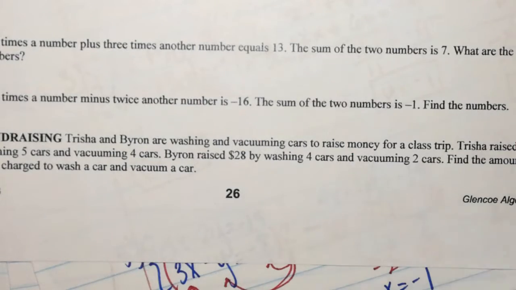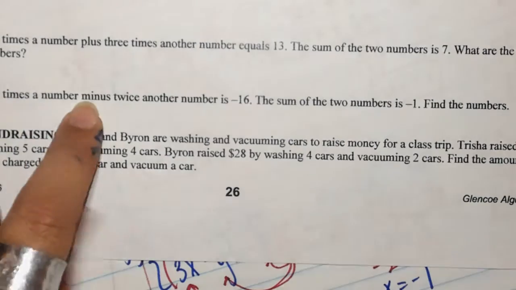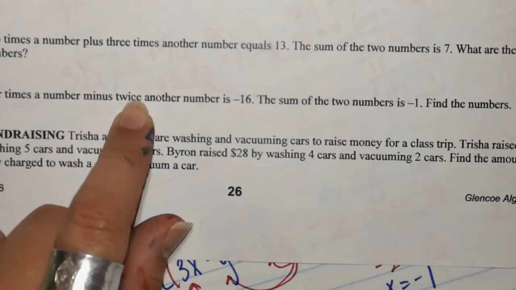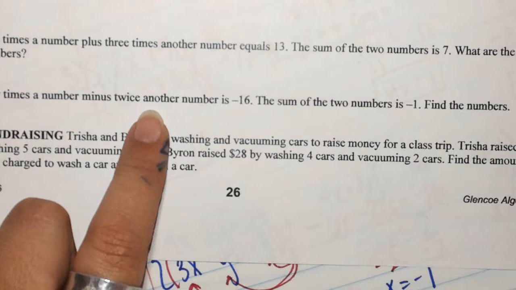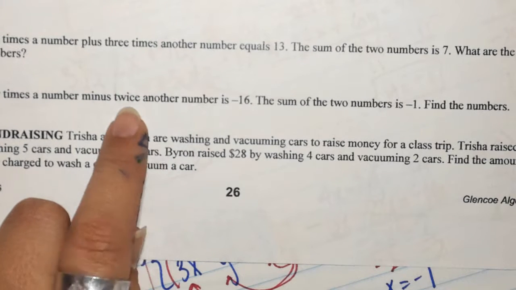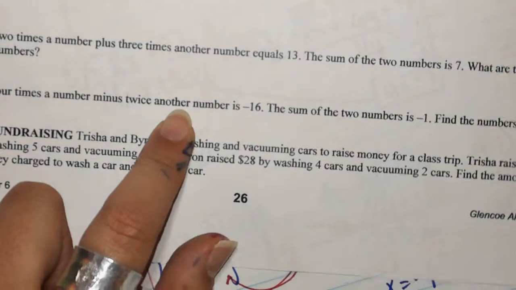We're doing 14. Ooh, 4 times the number minus twice. What did we say about twice? 2 times, Danubia? 2 times another number. What number?